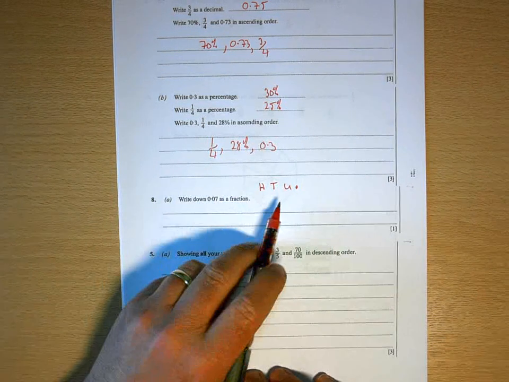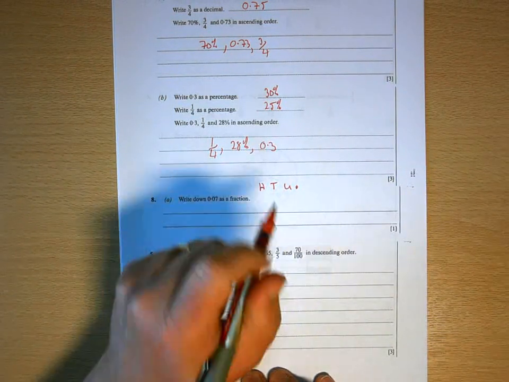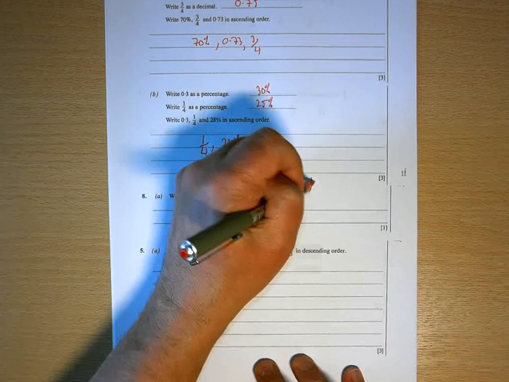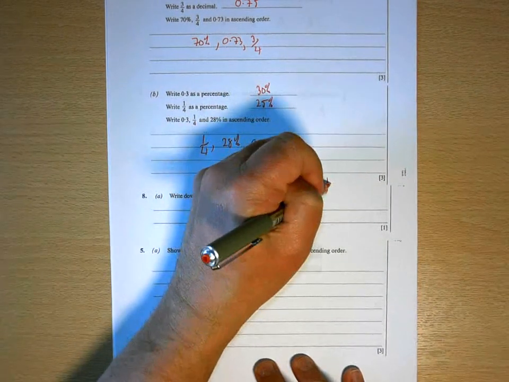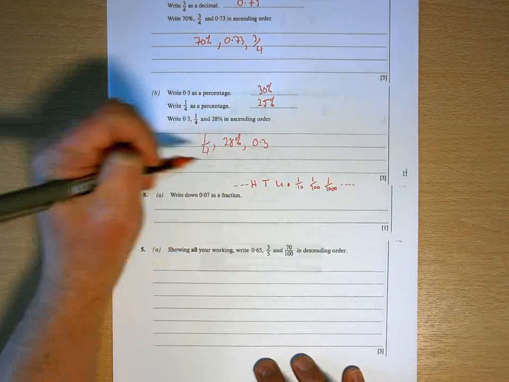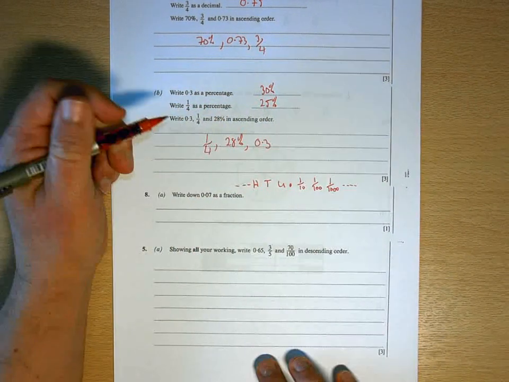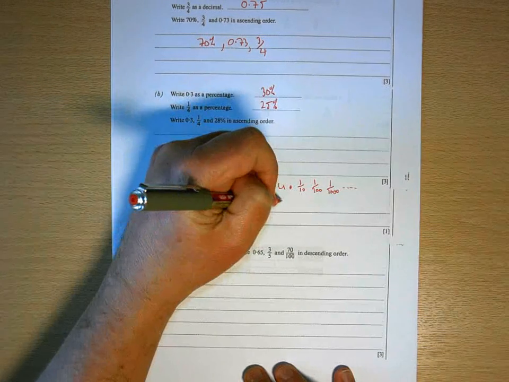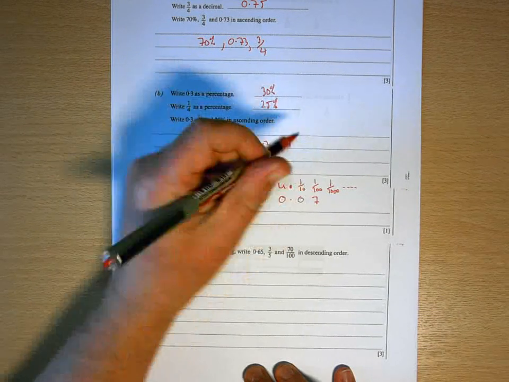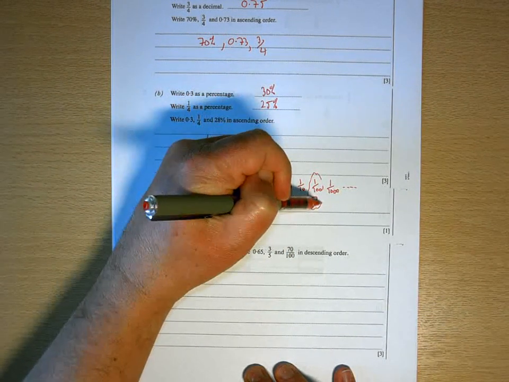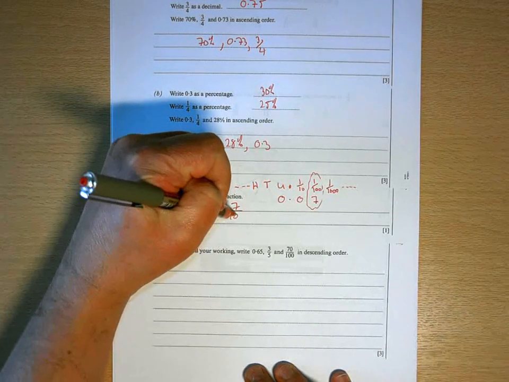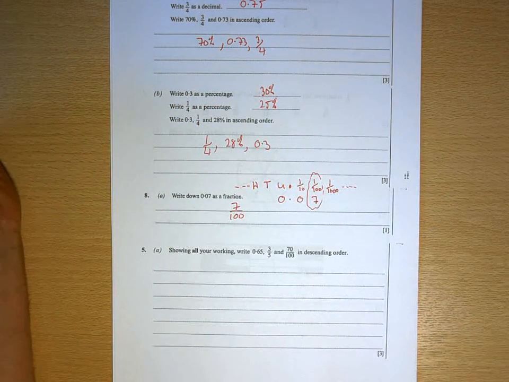The same thing applies to the right of your decimal point, but here it starts off with tenths, then it goes on to hundredths, then thousandths, and so on, going that way, just like the next one there would be 1,000 and so on. So 0.07 would be no units, no tenths, and 7 hundredths. So there, as a fraction, you would write it as 7 over 100.